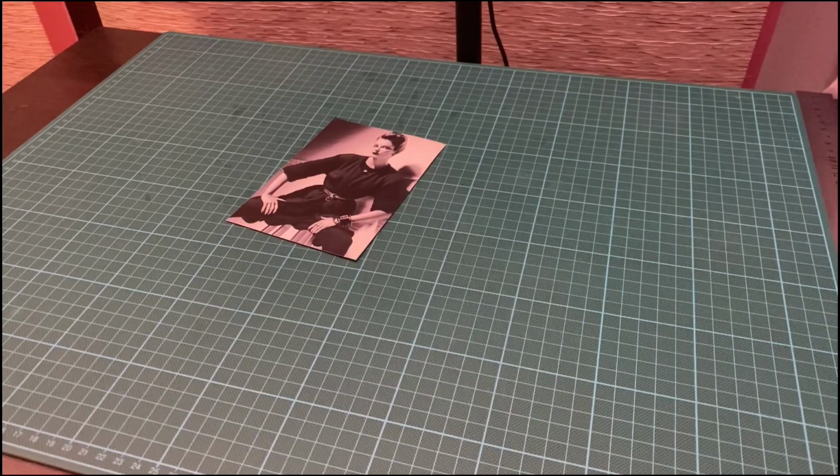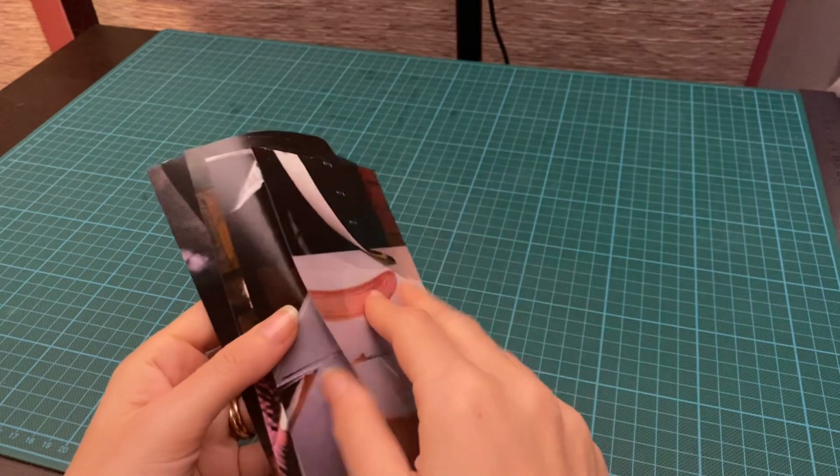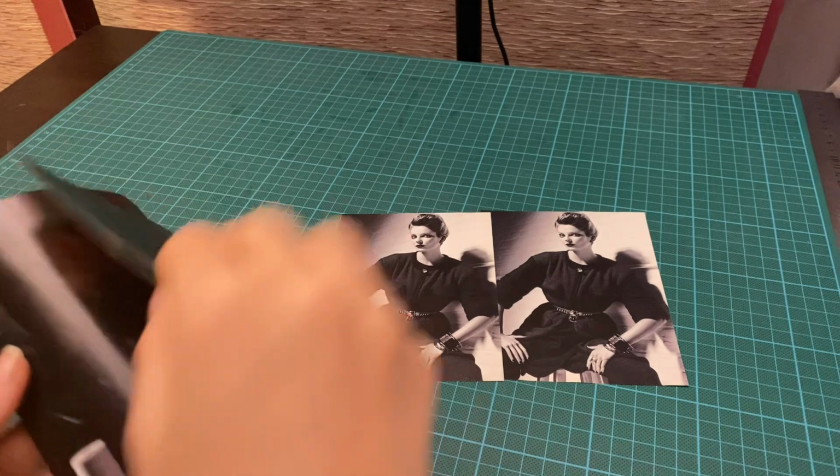Whether you come across the same images in a magazine like I did, or you print several copies of a picture you like, create collages in different styles, and let's meet on Instagram. I'll write the details in the description section.